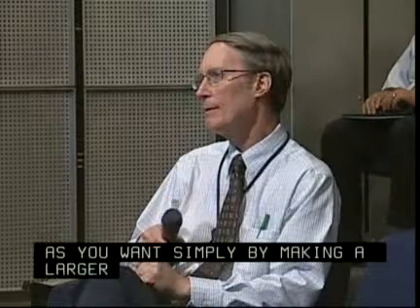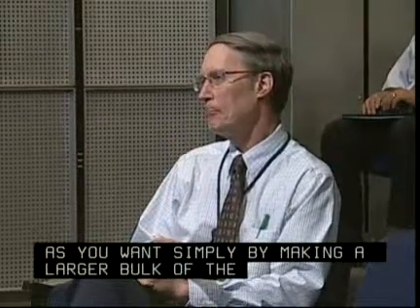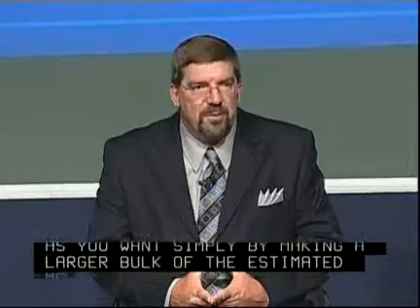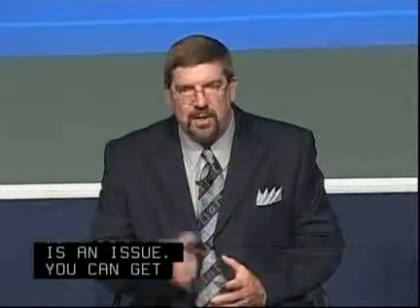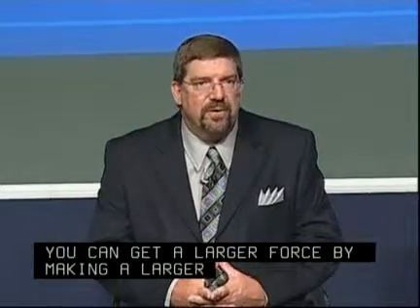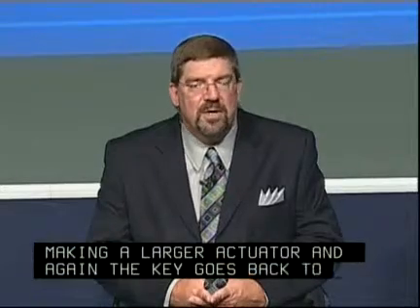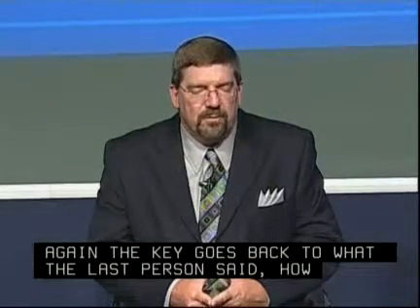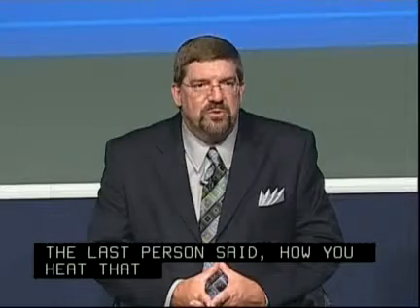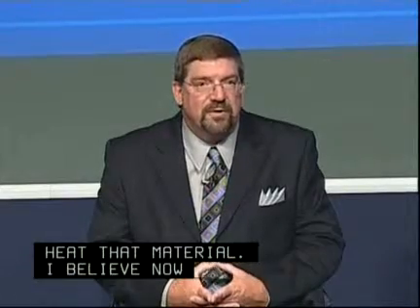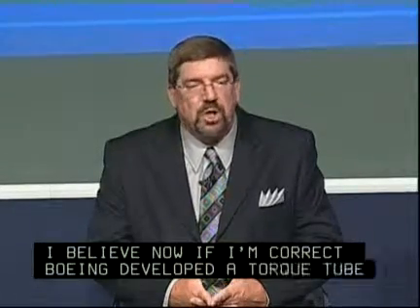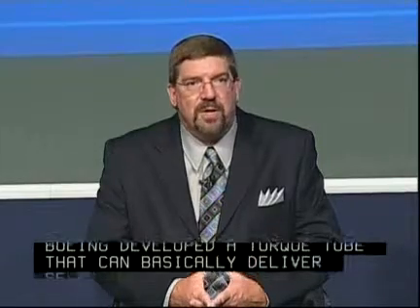I don't believe that scalability is an issue. You can just get a larger force by making a larger actuator. And again, the key goes back to what the last person said, which is how you can heat that material. But I believe now, if I'm correct, Boeing has actually developed some torque tubes that can deliver several tons of force. Very large actuators made out of shape memory alloy.